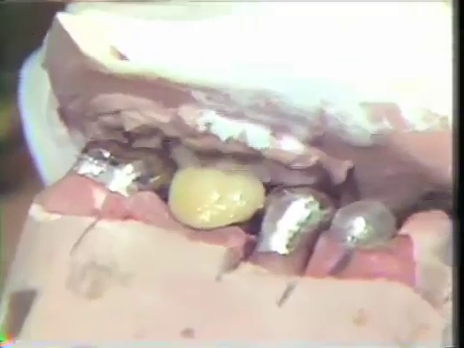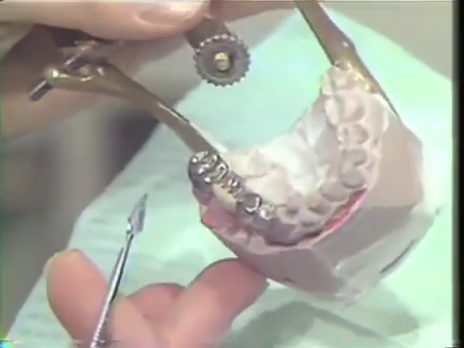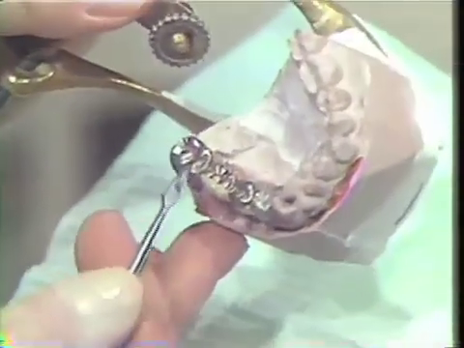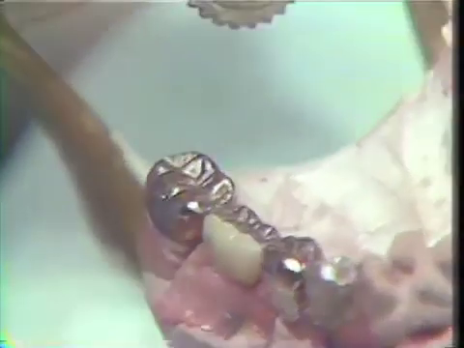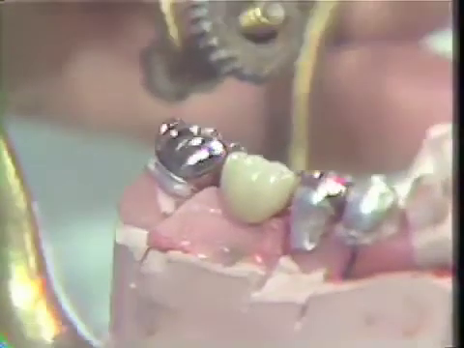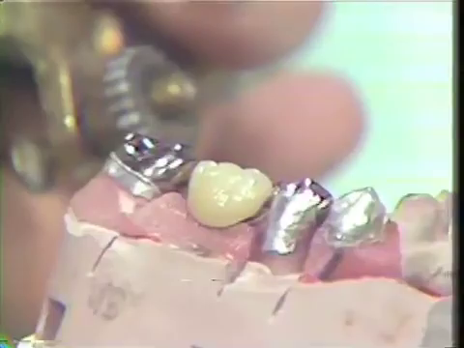We can now send this to the laboratory and have the bridge fabricated, as you can see here, and it has been checked with the stone key and also the anatomical stone cast to give us our contours. Here you can see the occlusal detail and occlusal morphology. And now, after sterilizing the bridge, we are ready to try it into the patient's mouth and check the excursions.